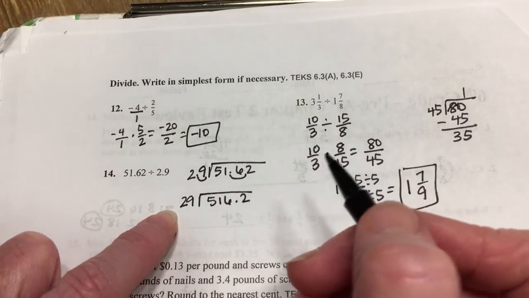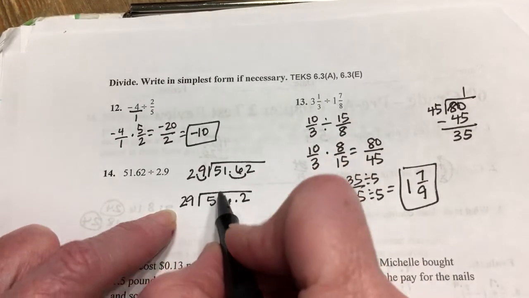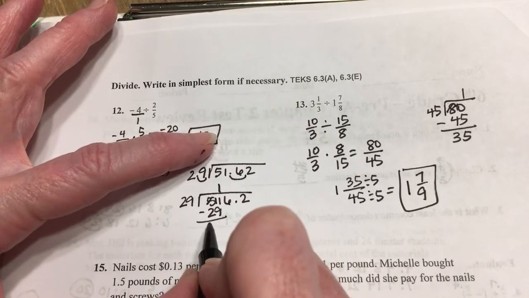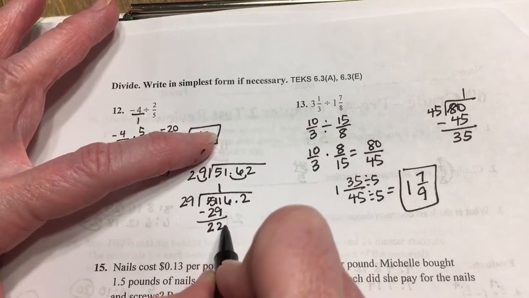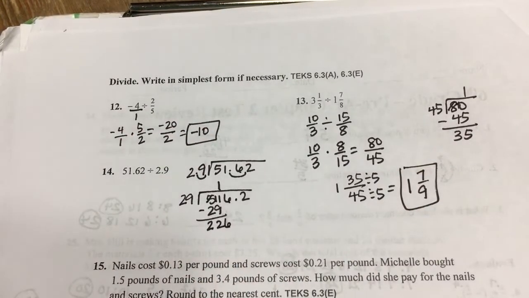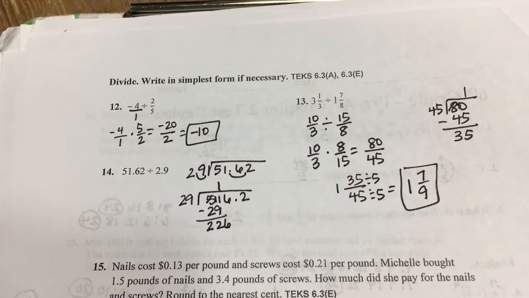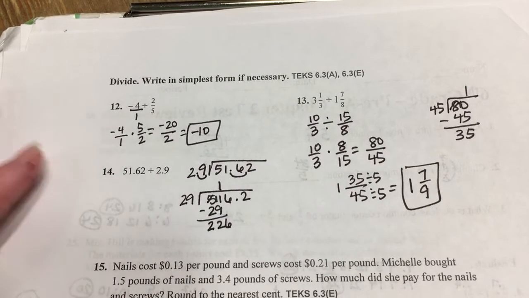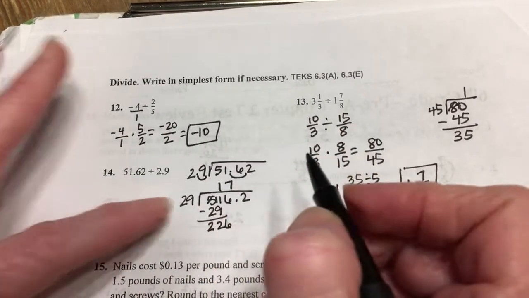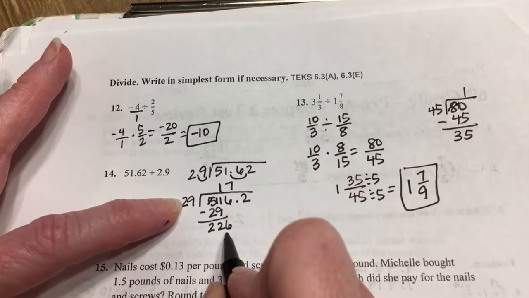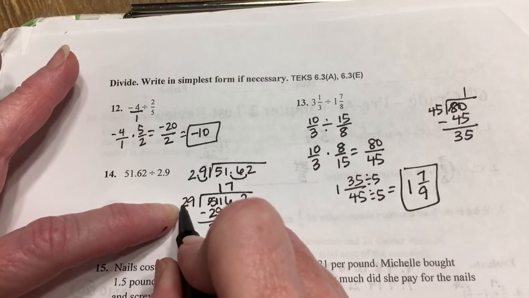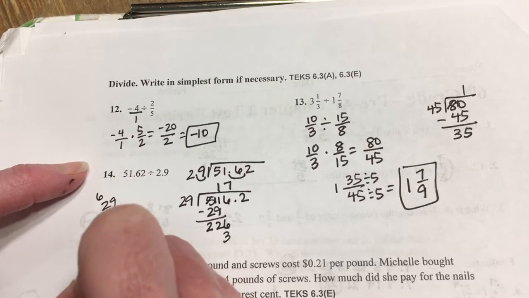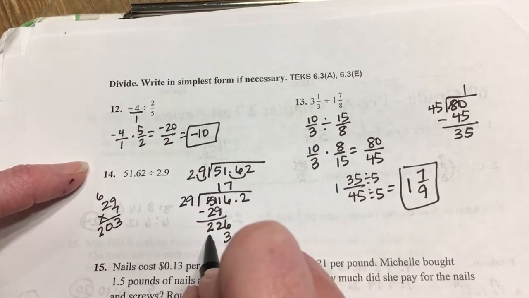516.2. All right, so I know that 29 will go into 51 one time. When I subtract, I'm going to get 22. I'm going to bring down that 6. 29 will go into 226. Let's see, how many times? 7 times. So 7 times 9 is 63. Carry your 6. 7 times 2 is, if I do it over here, 29 times 7. 63. Carry your 6 is 203.